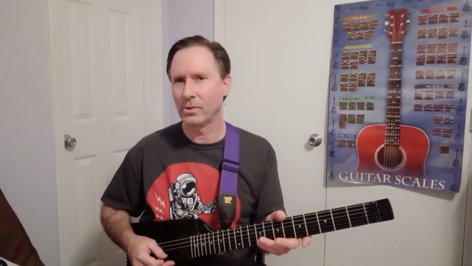For improvisers, if you realize that a C major scale and an A natural minor scale share the same notes, then you can kind of mentally go back and forth between the two. If you're tired of thinking of C major, you can just switch to A minor, and it'll just give you a little bit of different flavor.